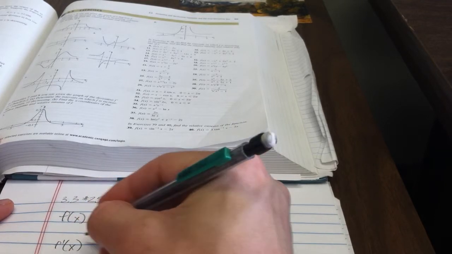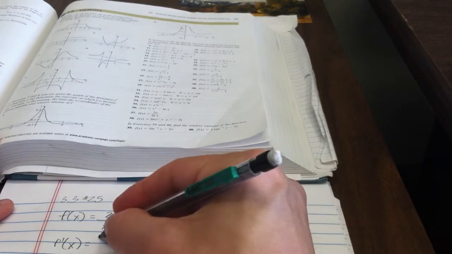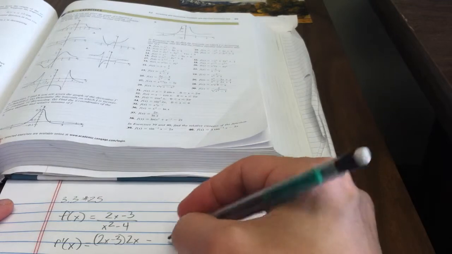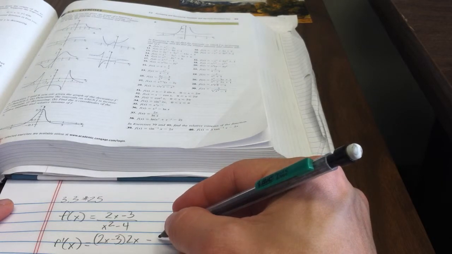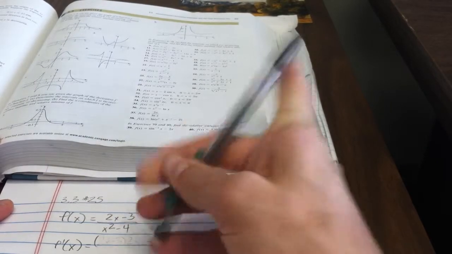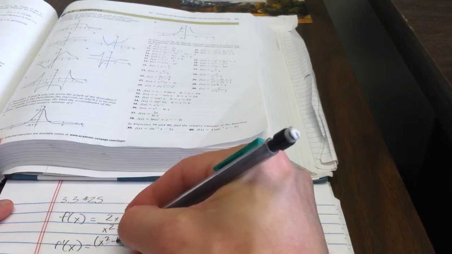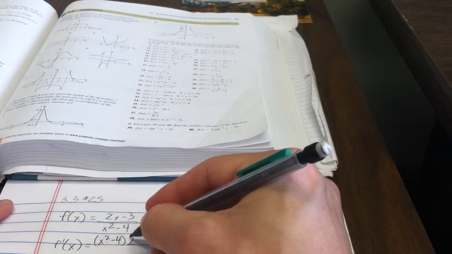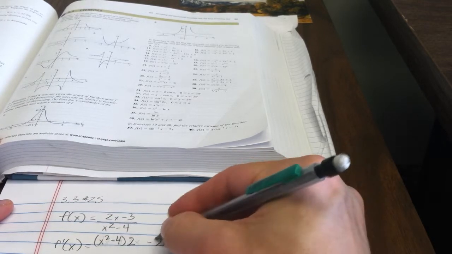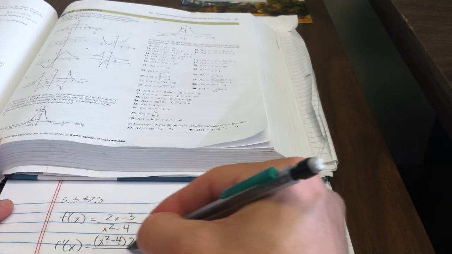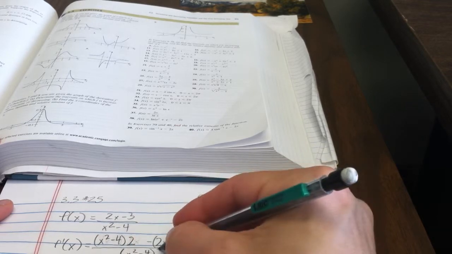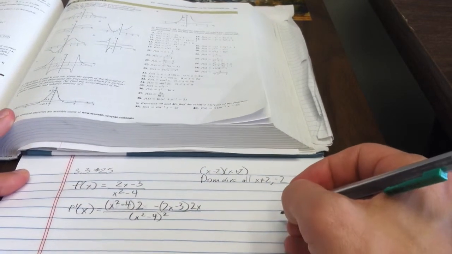I'm going to have to use the quotient rule here. So low d high minus high d low. Low d high is (x squared minus 4) times 2, that's the derivative of the top, minus high, (2x minus 3), d low is 2x, all over low squared. So let's see what that comes out to.